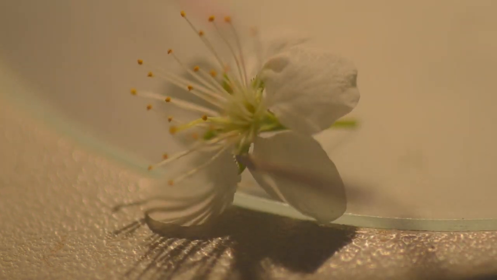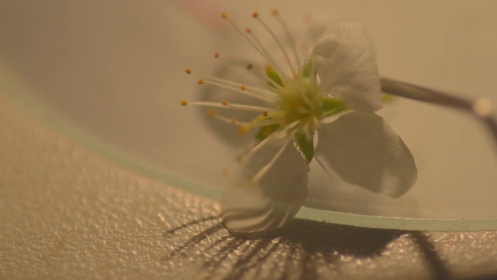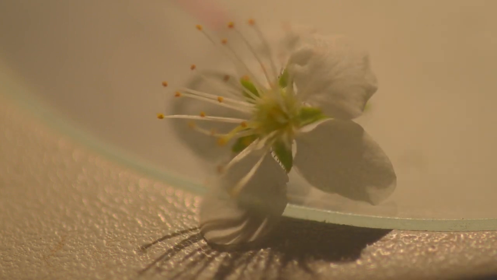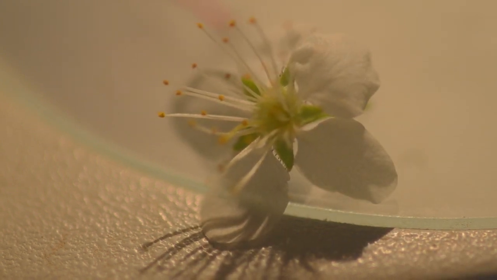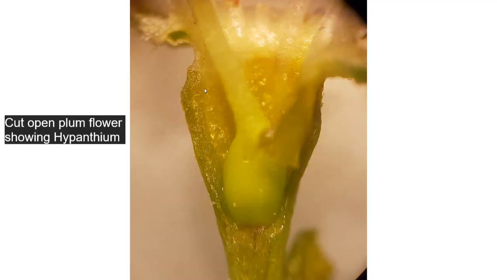The whole pistil actually sits in this little cup. So I'll have to cut it. Hopefully you guys will be able to see it. This structure right here is a fusion of the sepals, the petals, and the stamens. So it's called the hypanthium. So notice it's not fused. This is the ovary right here. This is the style going up. So it's not fused. So this is what we call hypanthium.